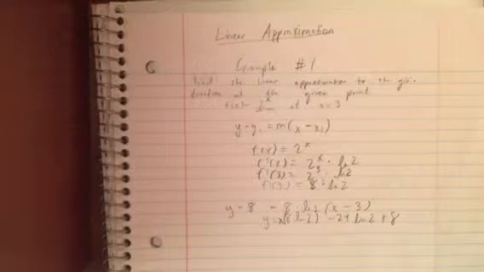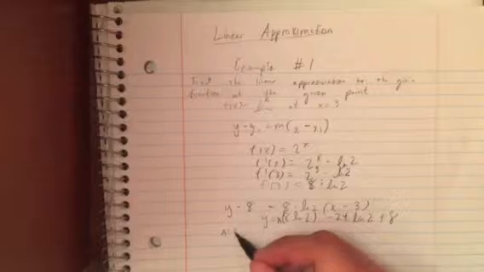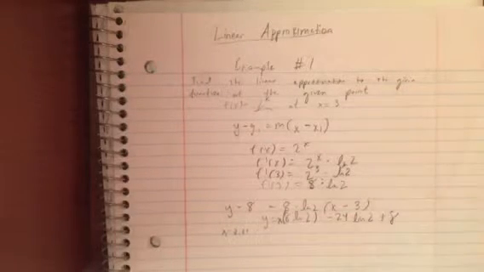When we plug this into a calculator, we get that y is equal to 3.11, and that is our linear approximation for f of x is equal to 2 to the x at x equals 3.